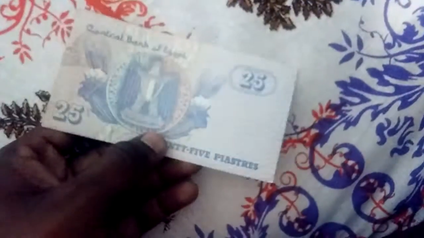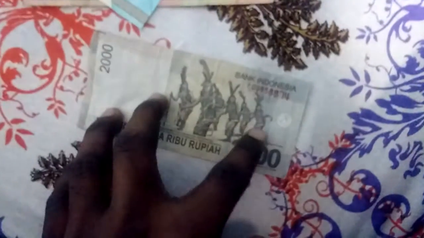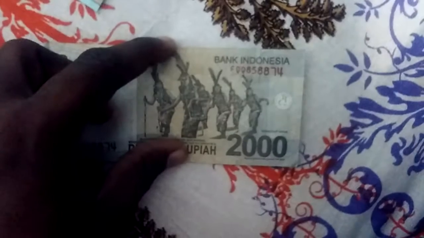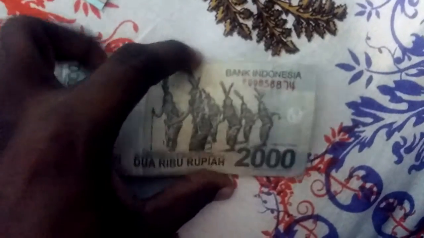And Egypt, there are no people in it, except a watermark contains Tutankhamun's mask. And certain banknotes contain the tradition of that country. I mean, Indonesian rupiah.